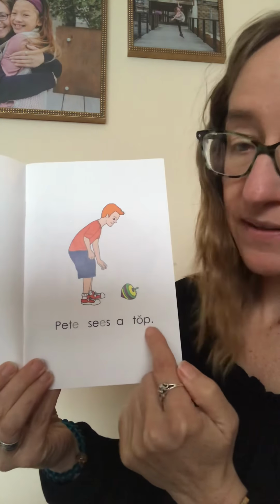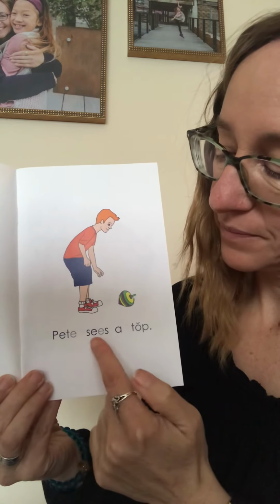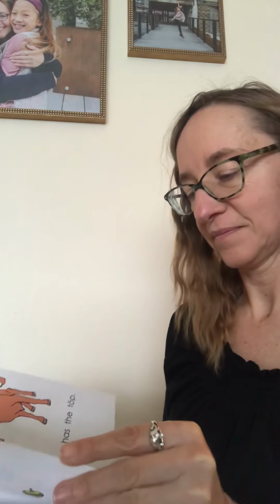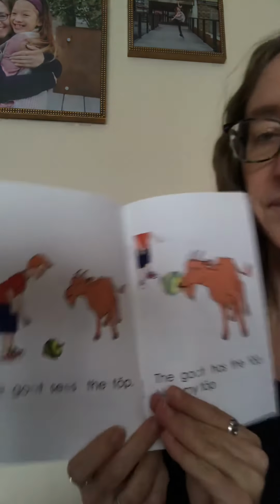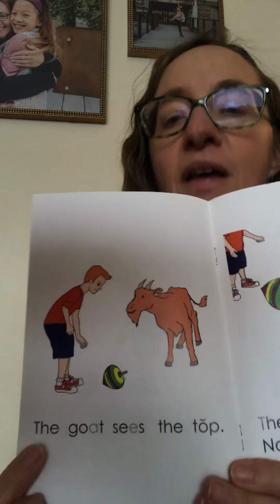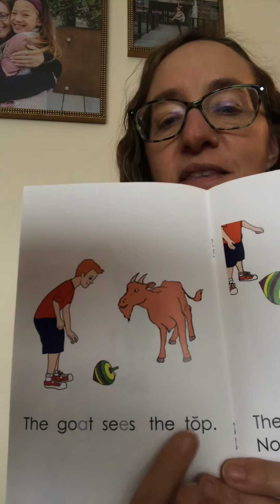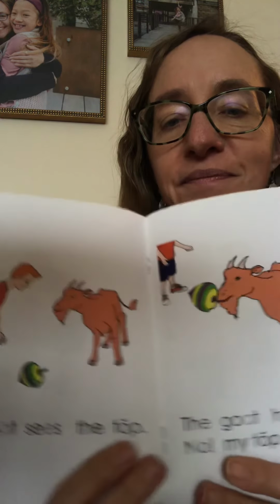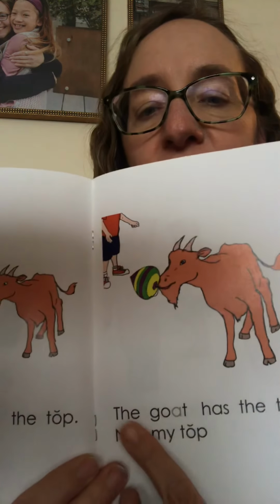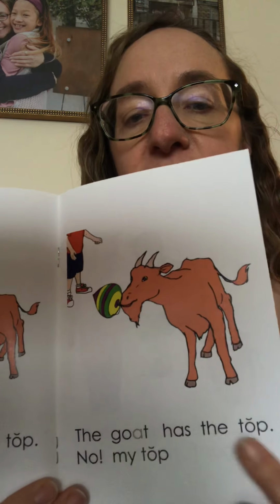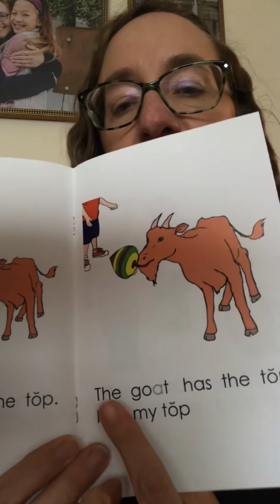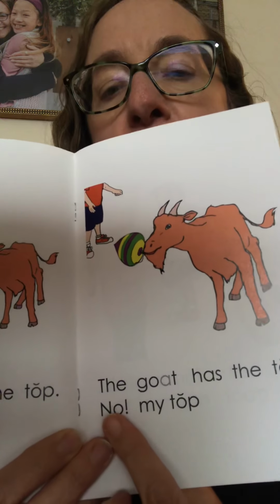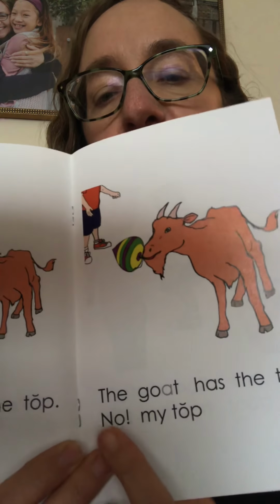Pete sees a top. The goat sees the top. The goat has the top. No, my top.